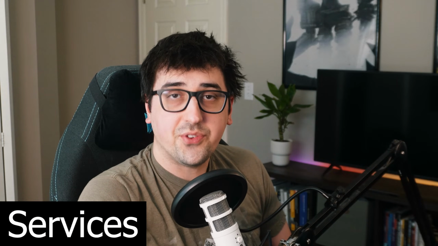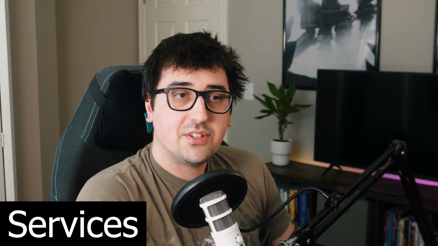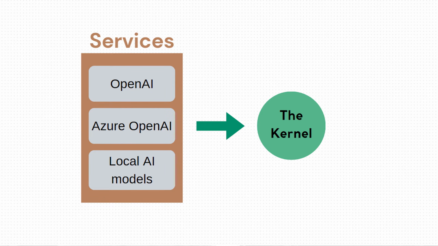Next, let's talk about services. Semantic Kernel allows you to register multiple services with the kernel to talk to different AI models or external services. For example, you could add multiple services to talk to OpenAI, Azure OpenAI models, local AI models, and so on, and it can understand which service to use for different tasks based on context. The main Semantic Kernel package provides built-in support for the OpenAI style models, and it's extensible enough to include support for other types of AI services as well through additional packages or plugins.